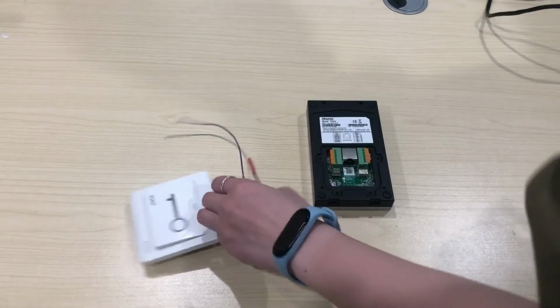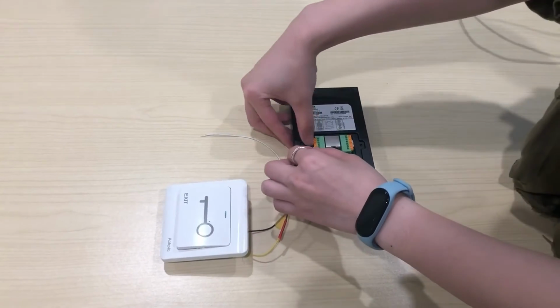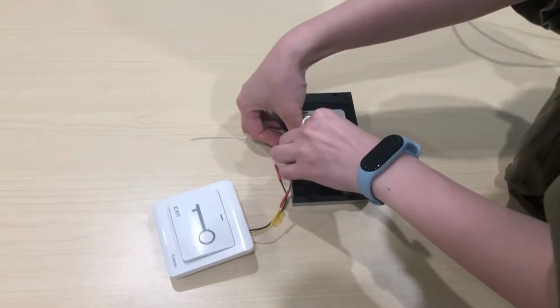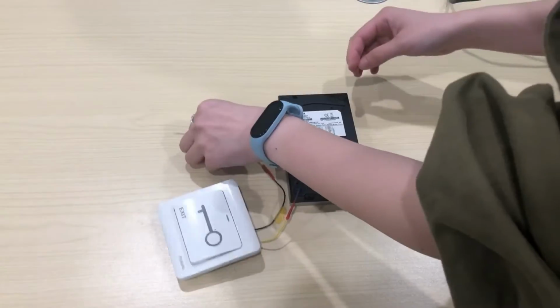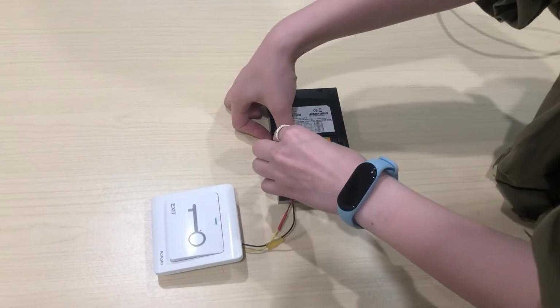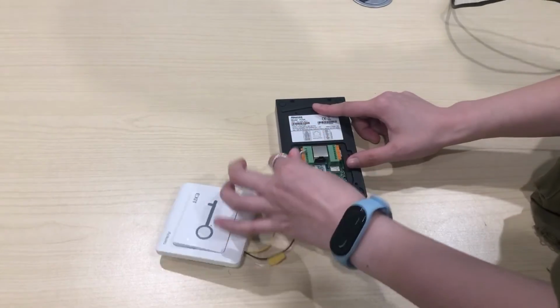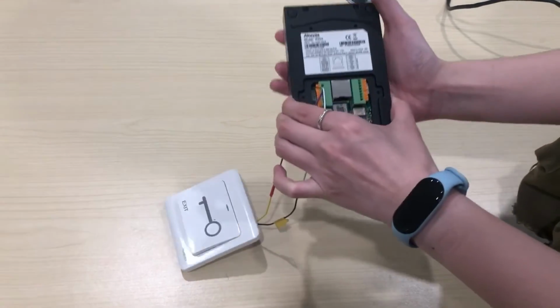Now, on the door phone, press and hold the button next to the GND port and insert one wire of the push exit button into the port. Then, connect the other wire to the door A port. Please make sure the stripped parts of wire are fully inserted. Tug them slightly to ensure they are secure.